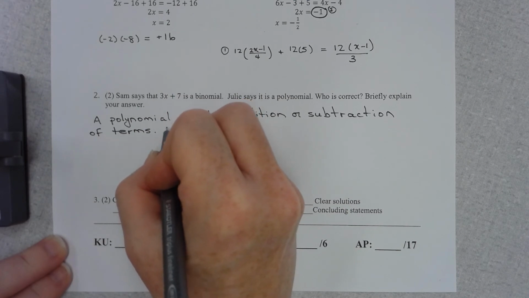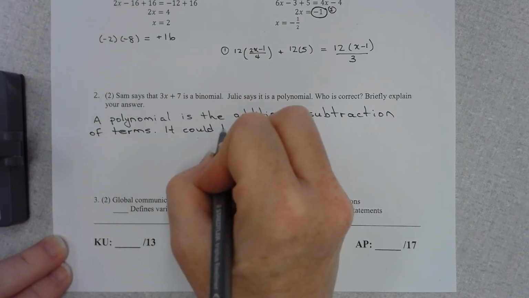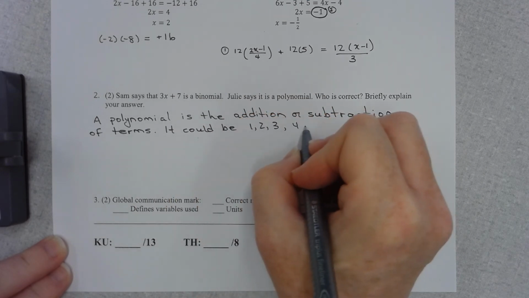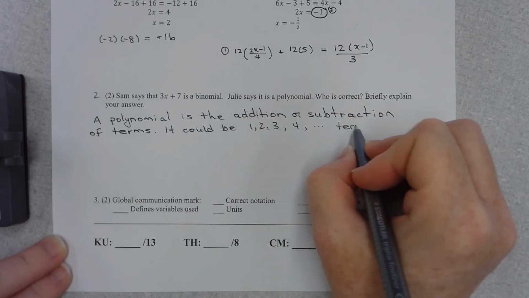It could be one, two, three, four, on to infinity terms.